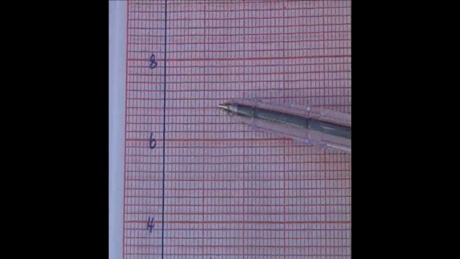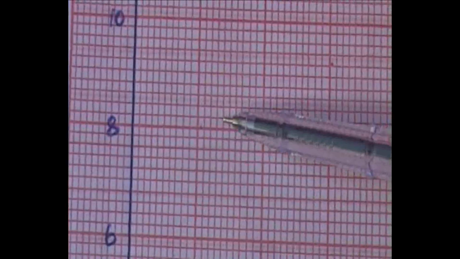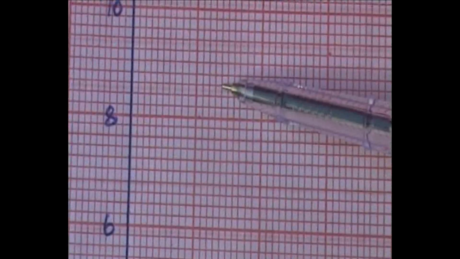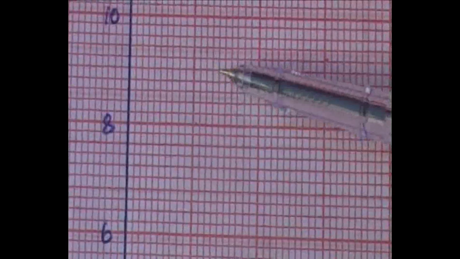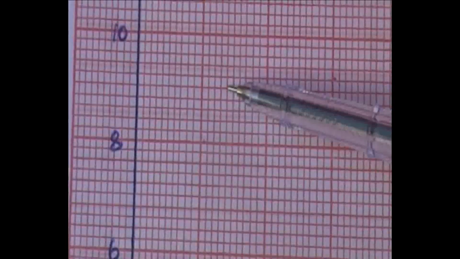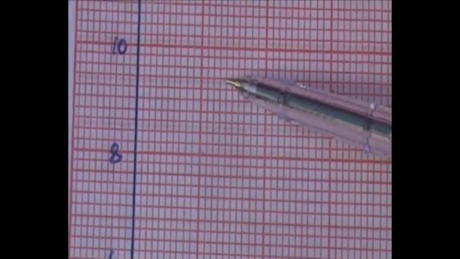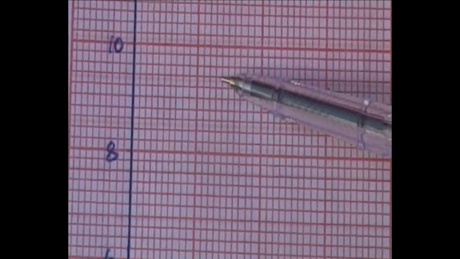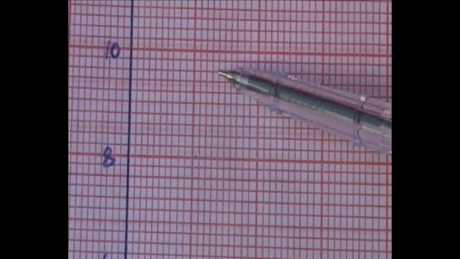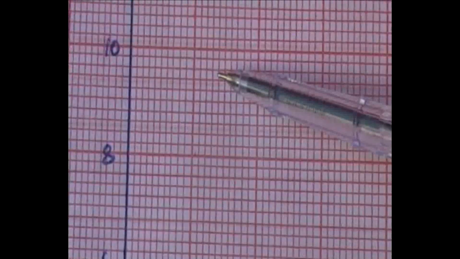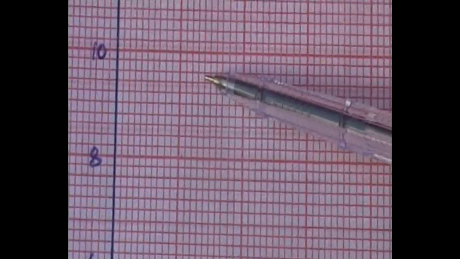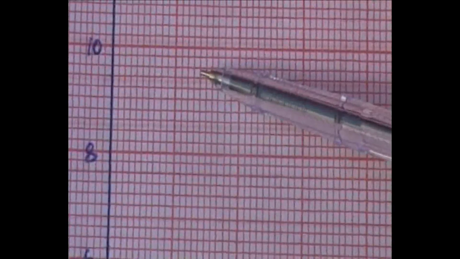If you miss it, you'll be making a mistake. So this is 8, 8.2, 8.4, 8.6, 8.8, 9.0, 9.2, 9.4, 9.6. So 9.51 will be between 9.4 and 9.6. So in between these two small squares is where I'm going to plot.